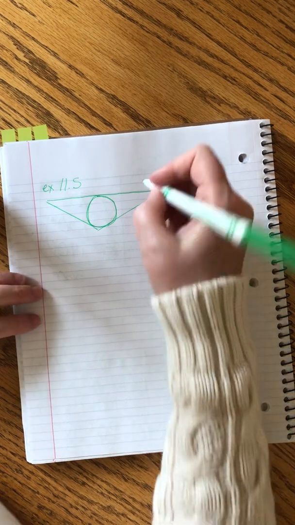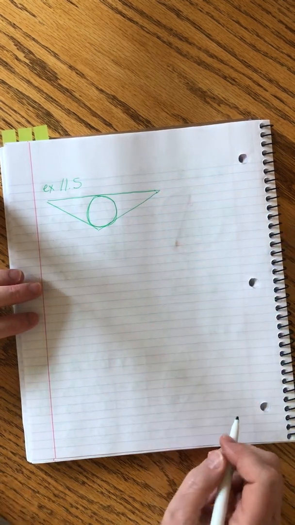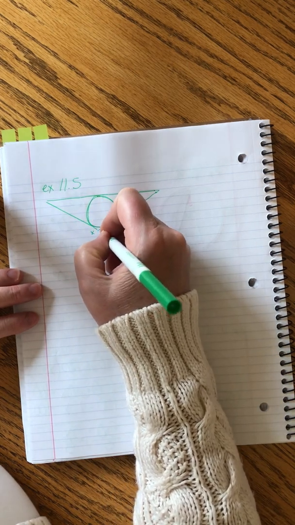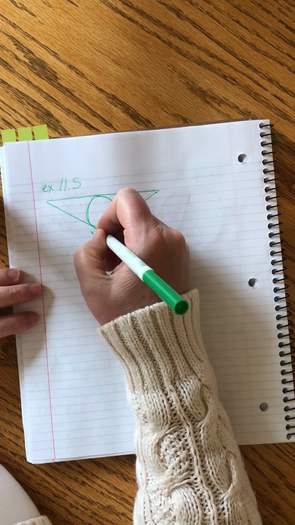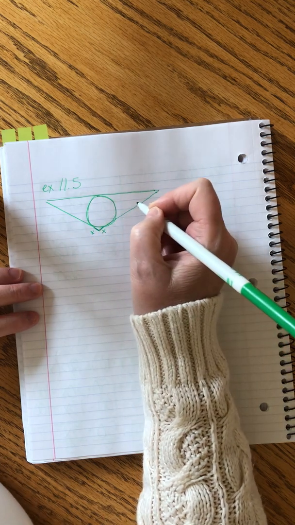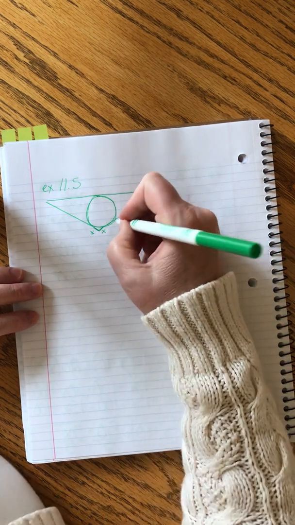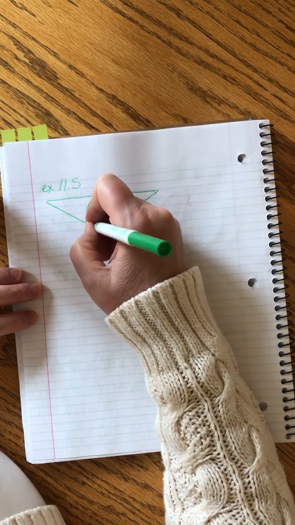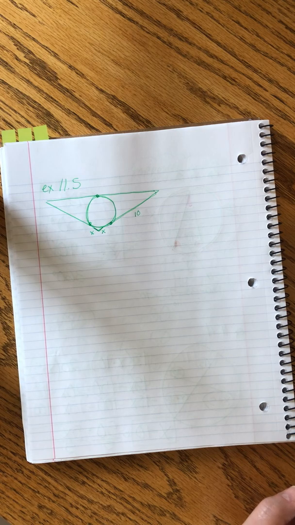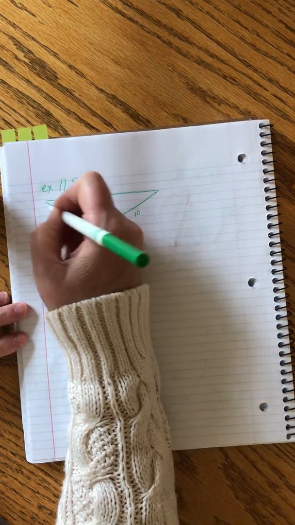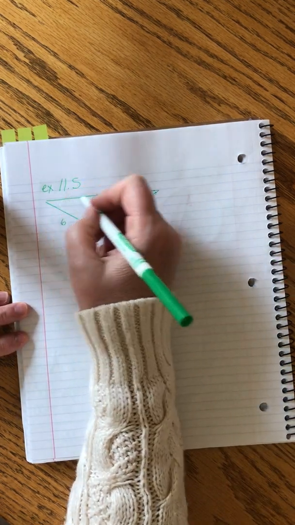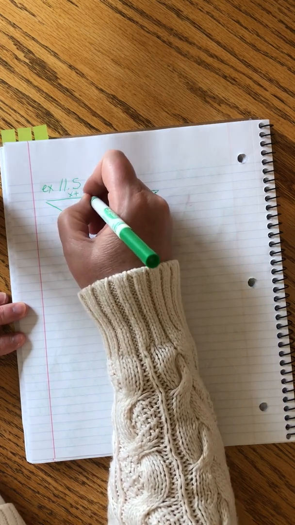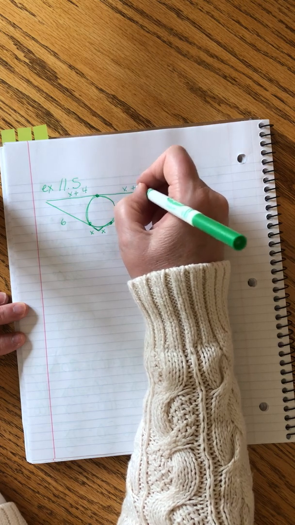Okay. And those little bits are each x, like these little bits there. This is 10, right? Ideally, these are touching at just 1 point. This segment is 6. This segment is x plus 4, and this is x plus y.